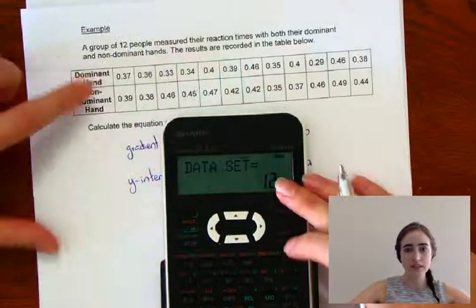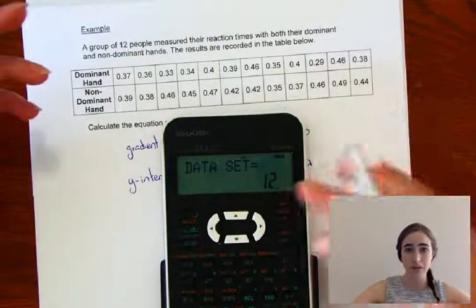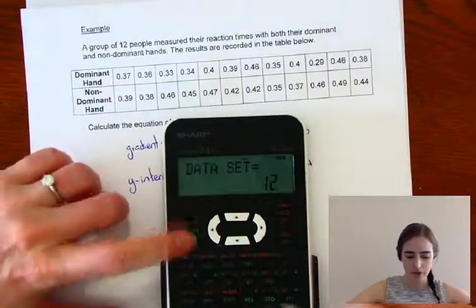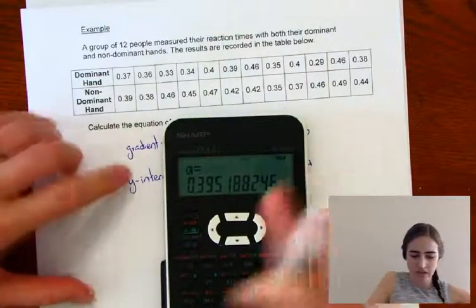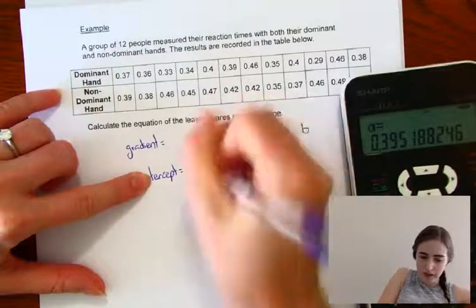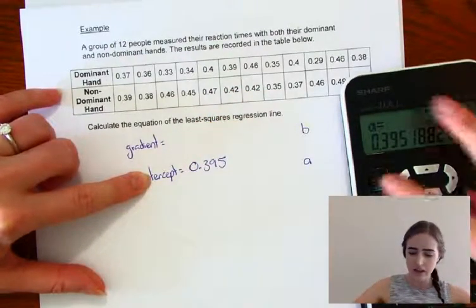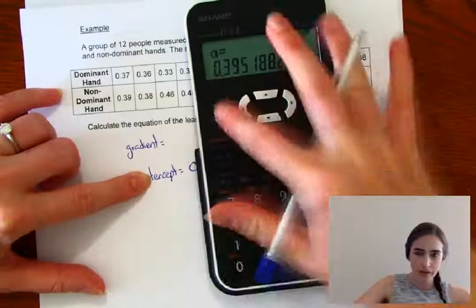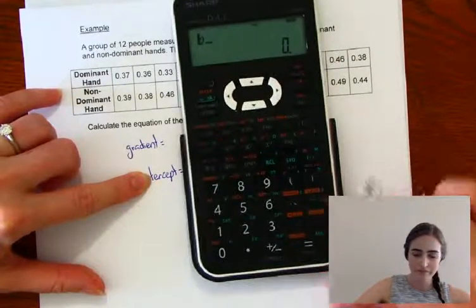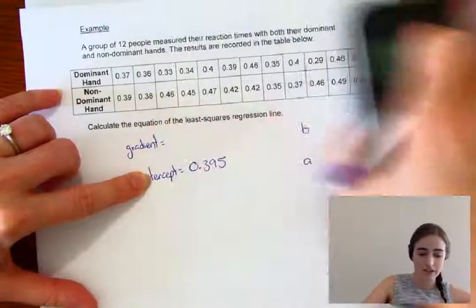Okay, so once all our data's in there, we want the y-intercept A and the gradient B. It doesn't matter which order you figure them out in, but we're going to go alpha A equals, so that's our y-intercept: 0.395 to 3 decimal places. And our gradient, if we go alpha B equals, we'll end up with about 0.79 to 3 decimal places.